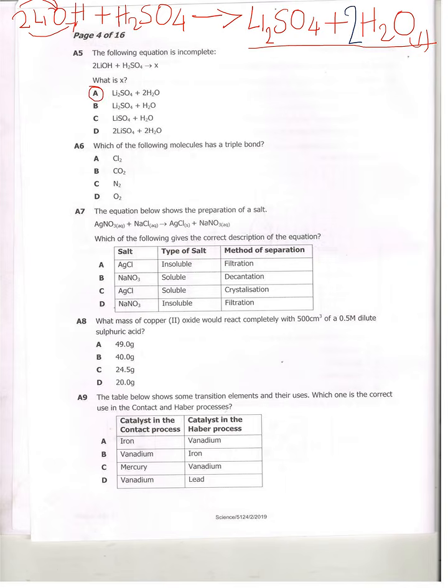Now let's move on to question 6. Which of the following molecules has a triple bond? The best way to know the number of bonds an element or a compound has is to look at the valence number. Chlorine is coming from group 7. Group 7 has a valence of 1, so chlorine forms one bond.